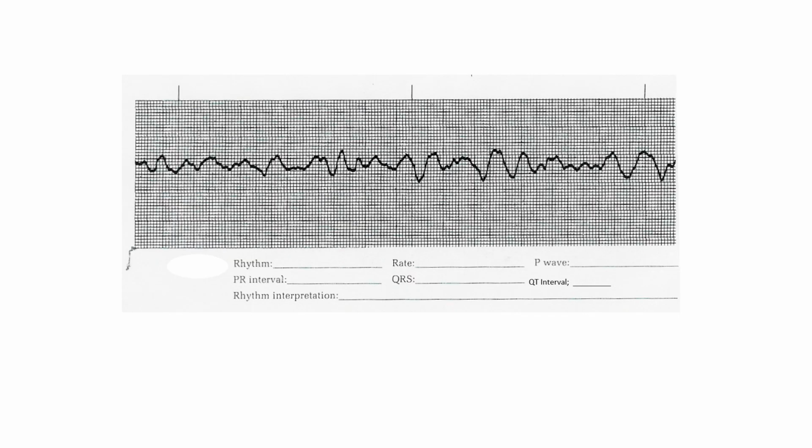In this rhythm, again, there's no QRSs, no P waves, so this is chaotic. We are in V-fib. It looks like coarse V-fib. So what are we going to do? We're going to check CAB, and if they're pulseless, you're going to call for a code. You're going to start CPR.